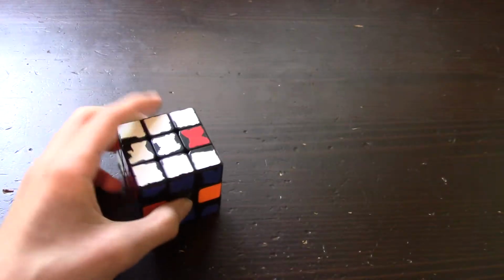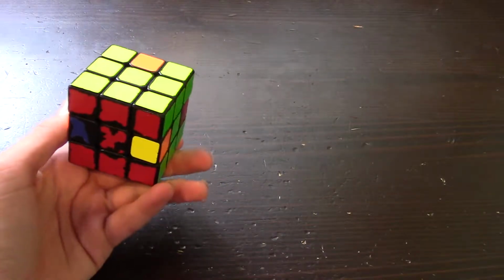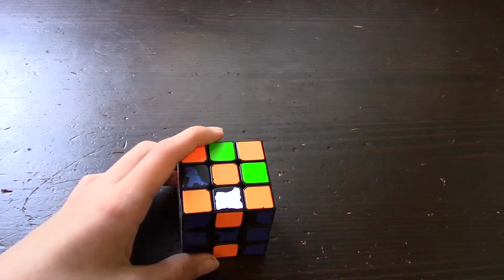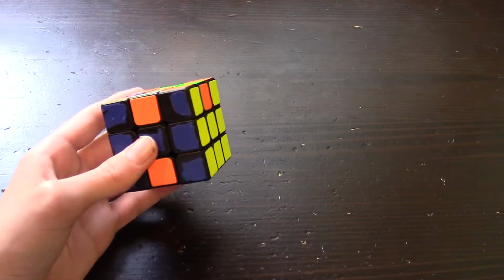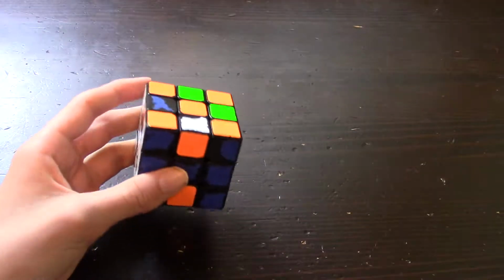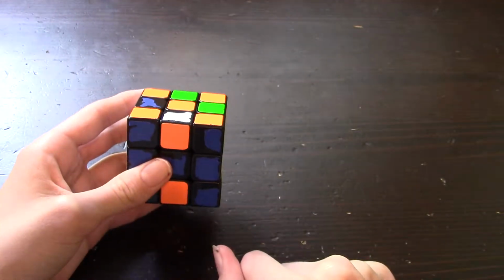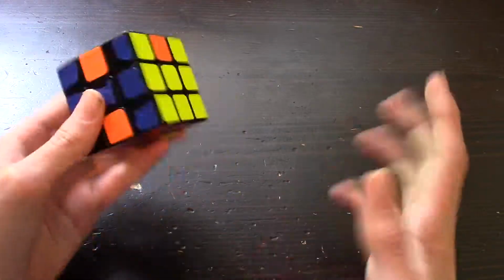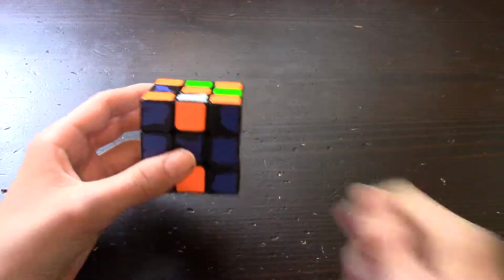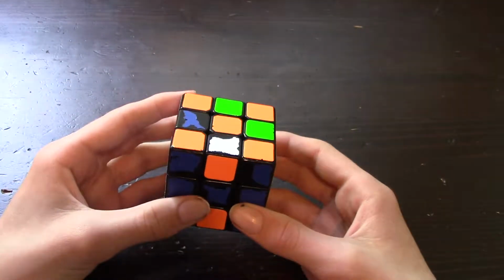Hey guys, this is a video explaining the concept of predicting your edge orientation before CMLL and avoiding 6 flips and forcing EO skips, because they're all kind of summarized in the same category and you do the same things to do them. So here's a 6 flip.